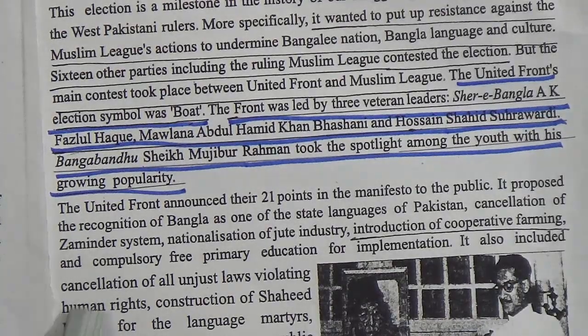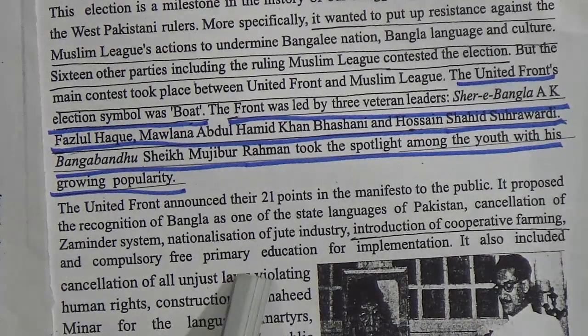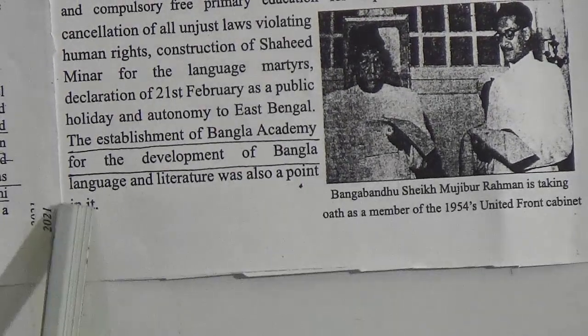It also included cancellation of all unjust laws that violated human rights, construction of Shohid Minar for the language martyrs, declaration of 21st February as a public holiday, and autonomy to East Bengal. The establishment of Bangla Academy for the development of Bangla language and literature was also a point in it.